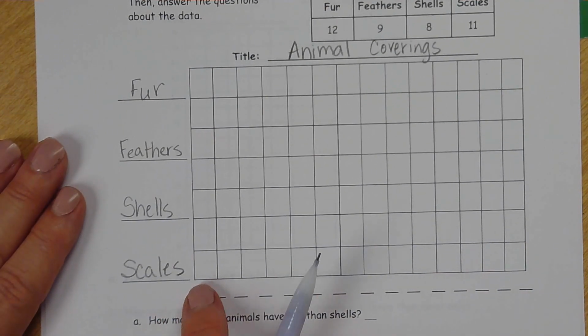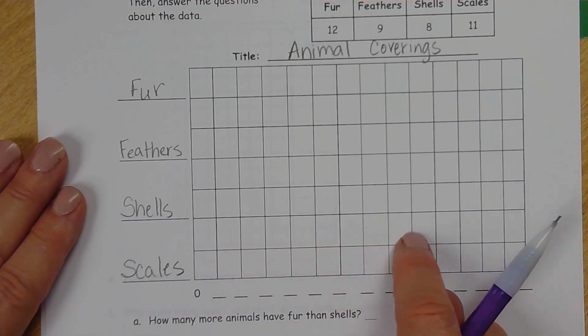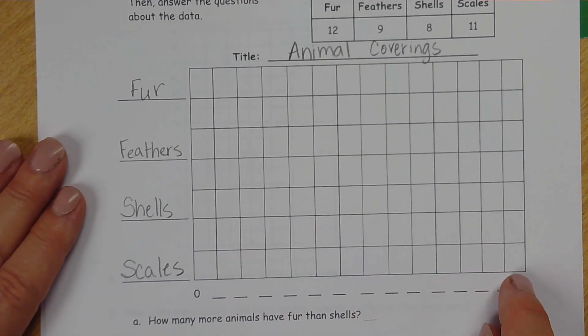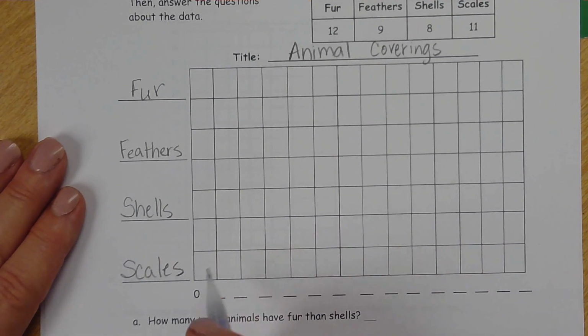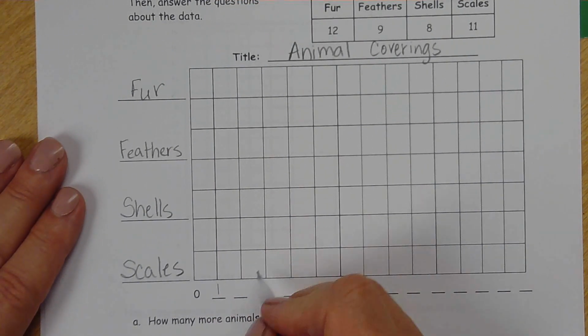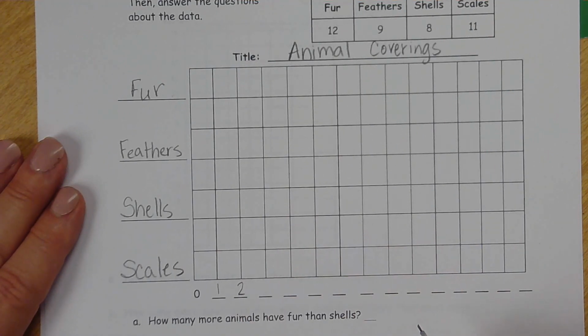Now this is different from the picture graphs that we were working on before. Here we are keeping track of the number of boxes. That makes the graph easier to read. It starts at 0 with this line. If it's colored up to this line, there's 1. If it's colored up to here, it is 2. We are just writing our numbers straight across the bottom.